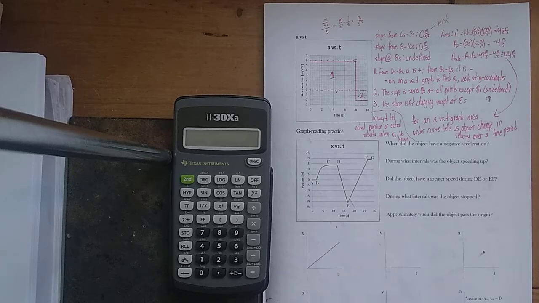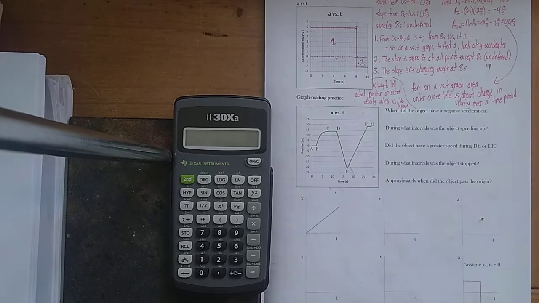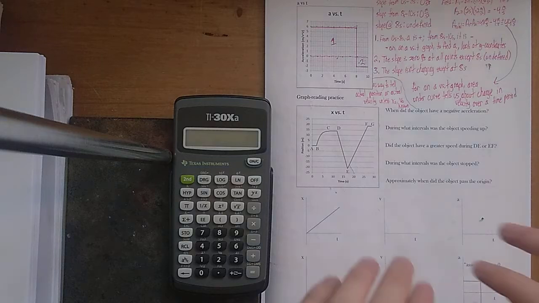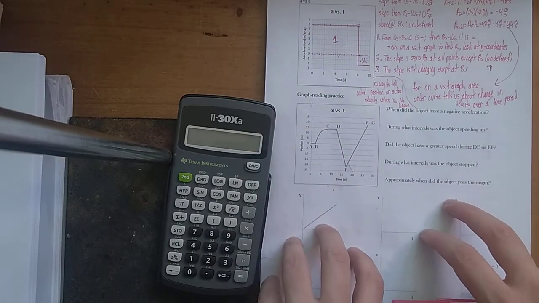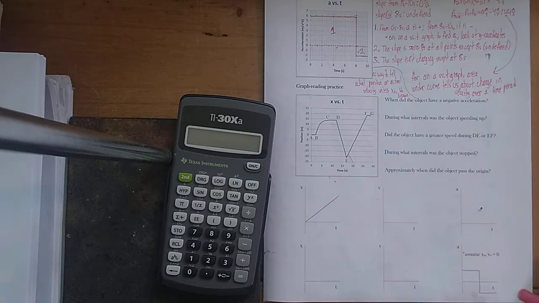Okay, we're back to finish up the graphing notes, and I noticed that a few things at the top got cut off last time, so if you want to pause and just write those down, they're up there. Okay, so once you've got that done, we'll look at this slightly more complex graph down here in the middle of the page. And it looks more complex because it is.